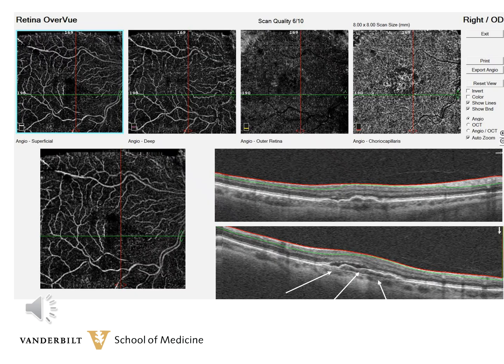Here is the OCT of this patient's right eye. The white arrows, going from left to right, show subretinal fluid, a double layer sign, and Bruch's membrane. The OCTA shows the neovascular membrane in the choriocapillaris area.